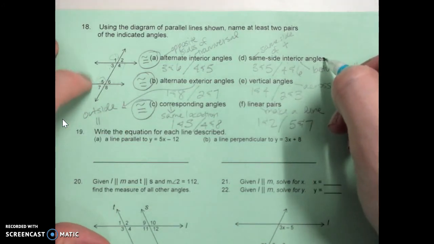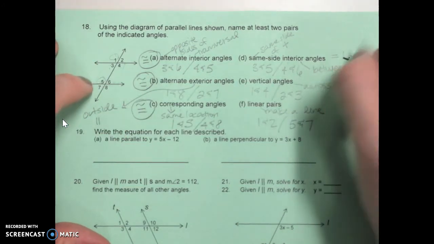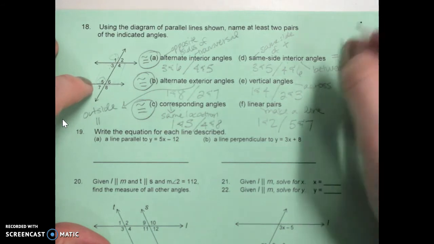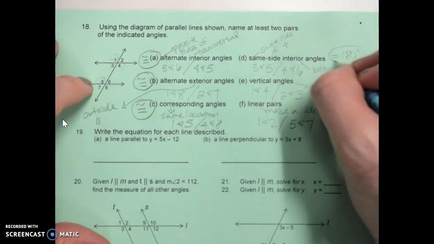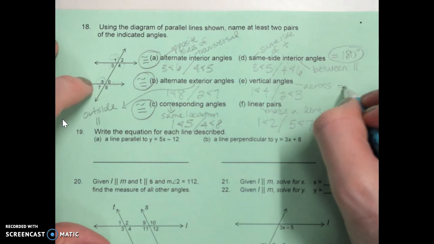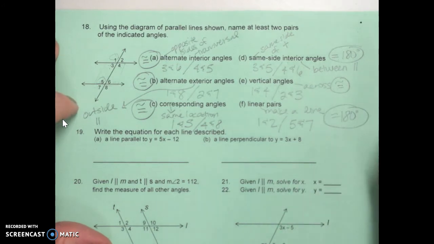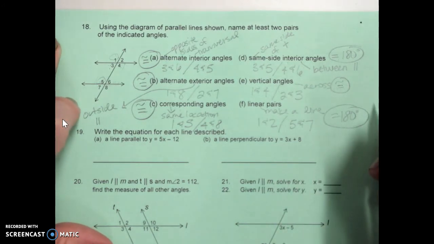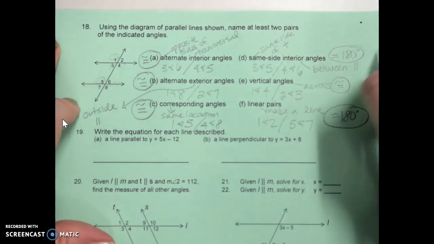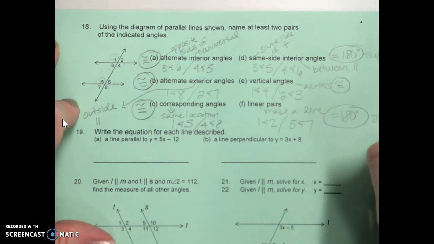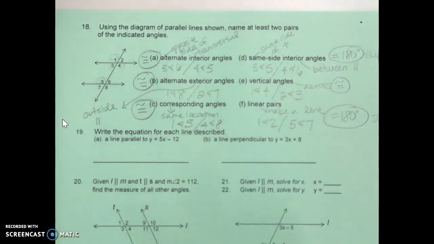Same side interior angles equal 180 degrees. Vertical angles are congruent, and linear pairs equal 180 degrees. Okay, so these are supplementary, and then these others, they are congruent to each other.